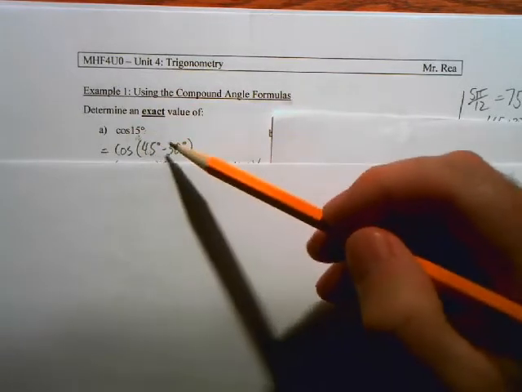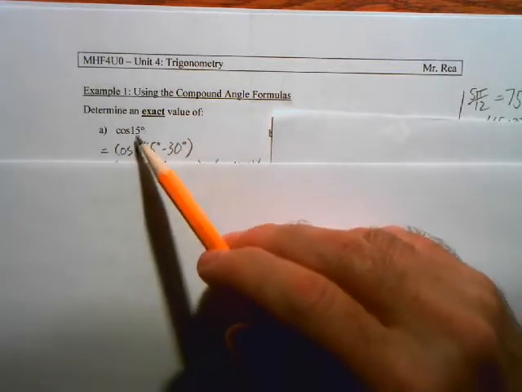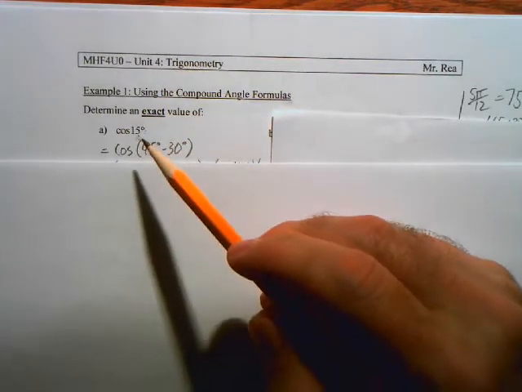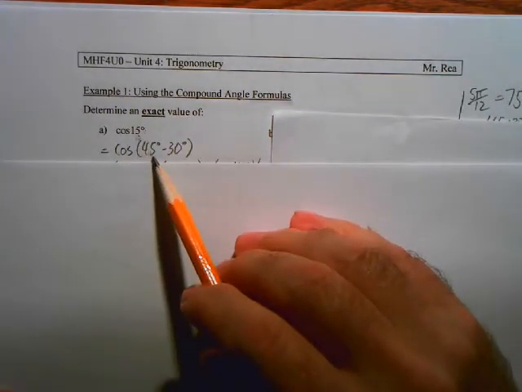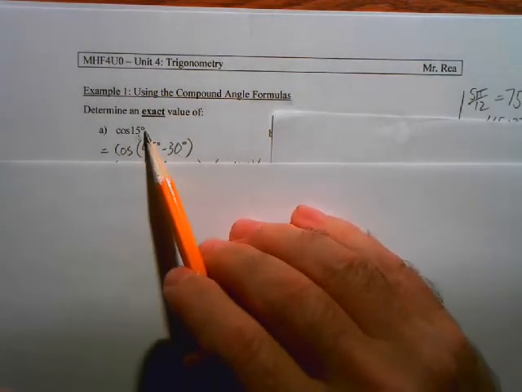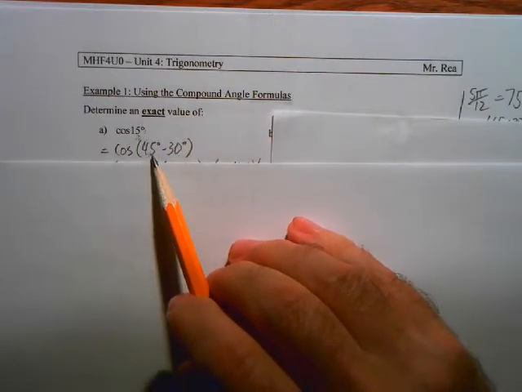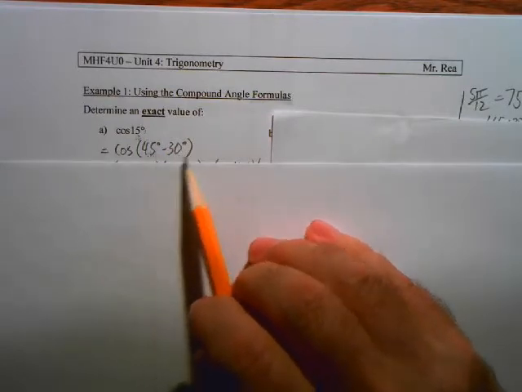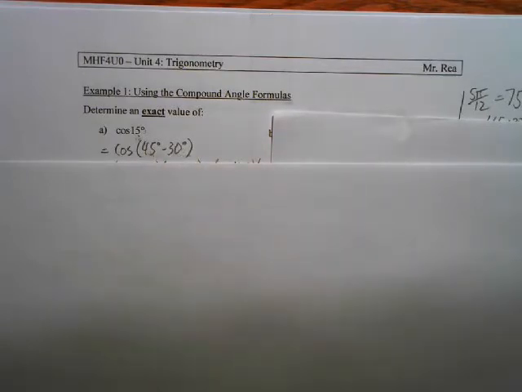Those are multiples of 30 and 45 as you go around. So how could I create 15 degrees? Well, this takes a little bit of thinking, hopefully not too much. You could say, isn't 15 degrees really 45 minus 30? So I've rewritten cos 15 as a compound angle, a subtraction, 45 degrees minus 30. So we could then go back.